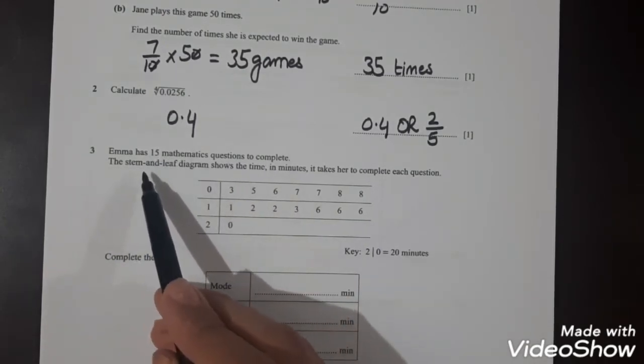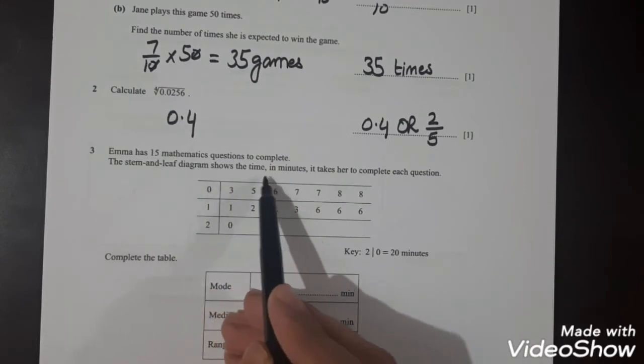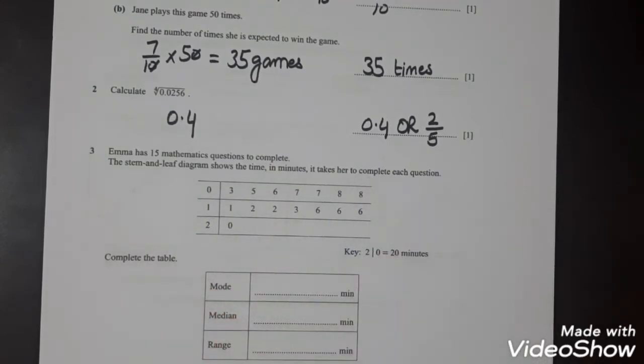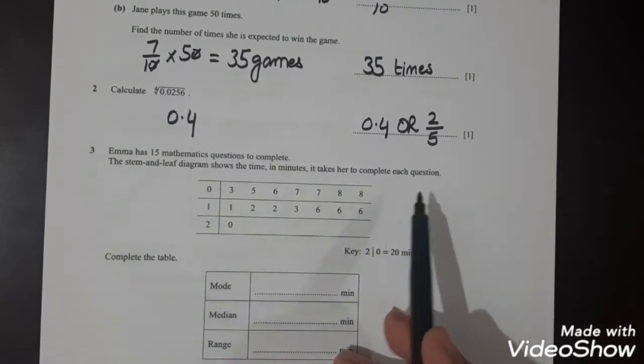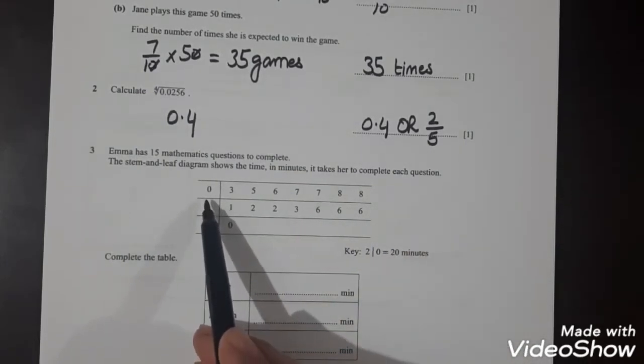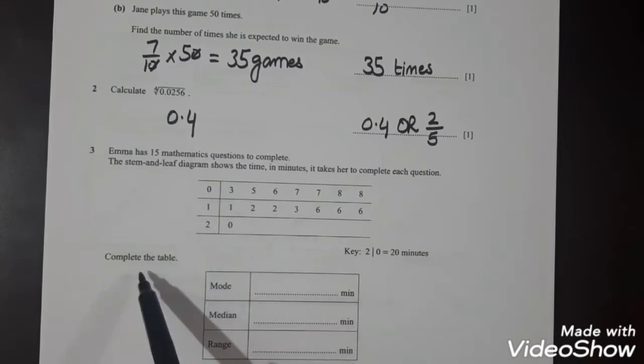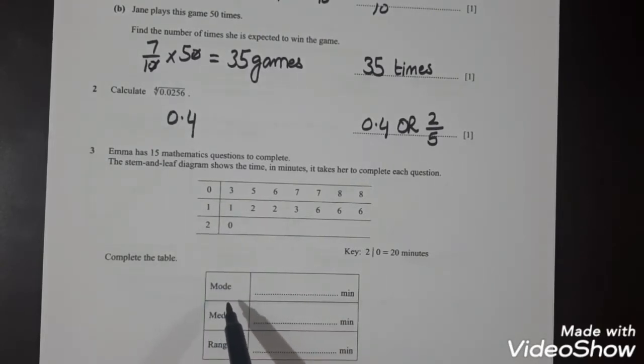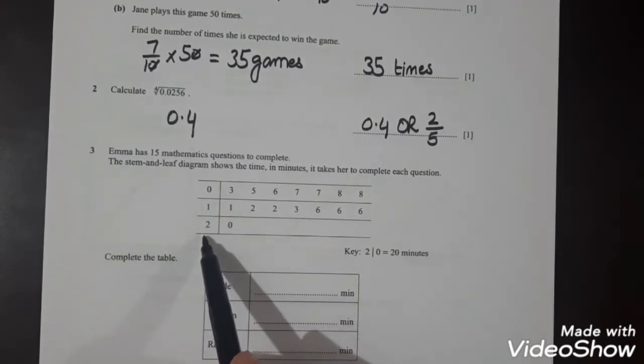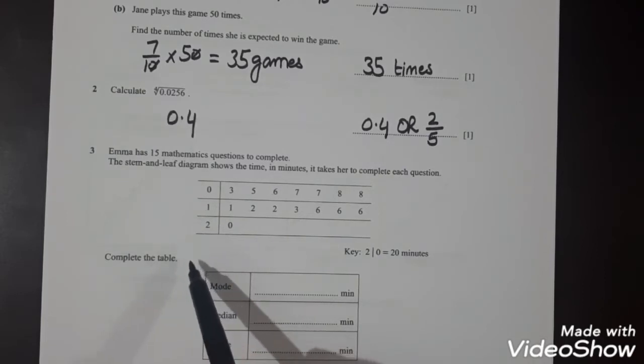Then question 3 states Emma has 15 mathematics questions to complete. The stem and leaf diagram shows the time in minutes it takes her to complete each question. Complete a table. What's the mode? The key is 2.